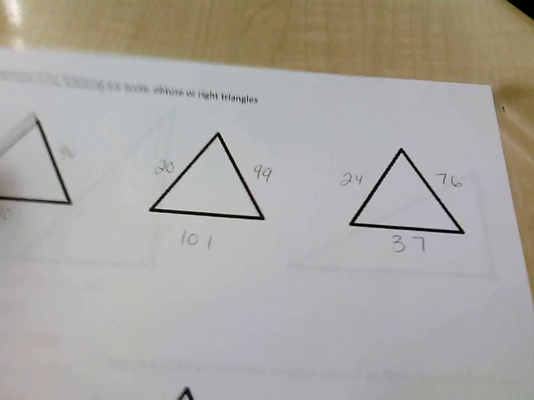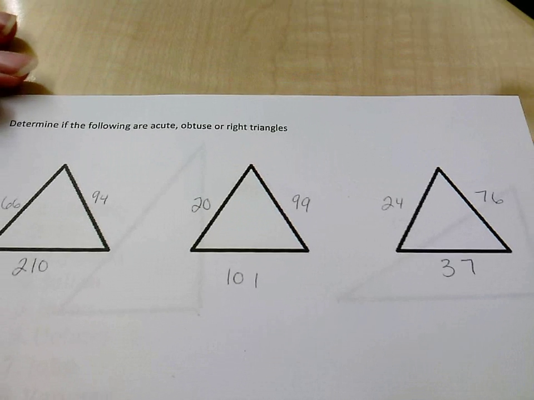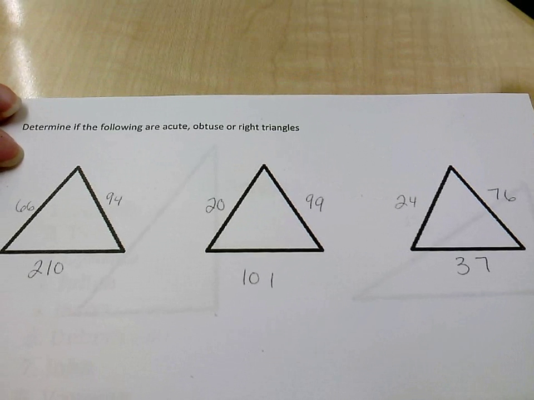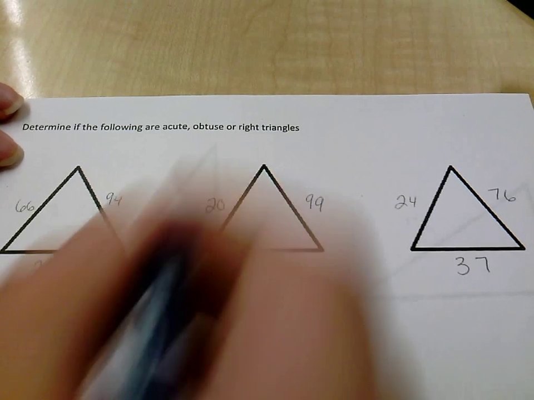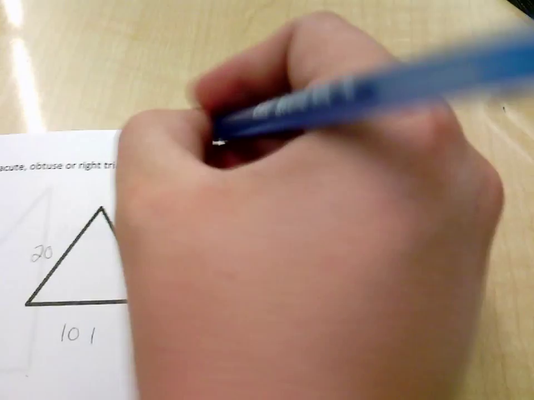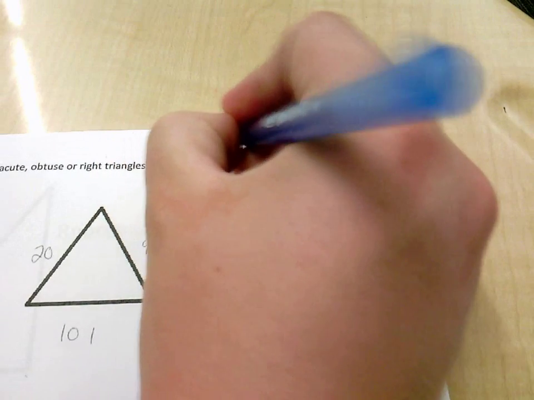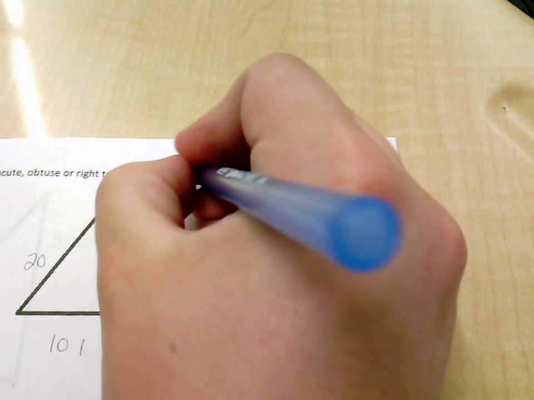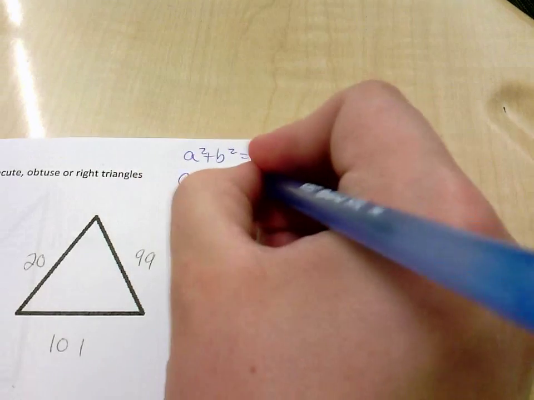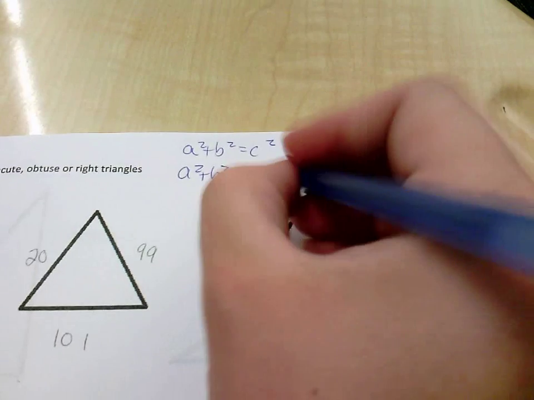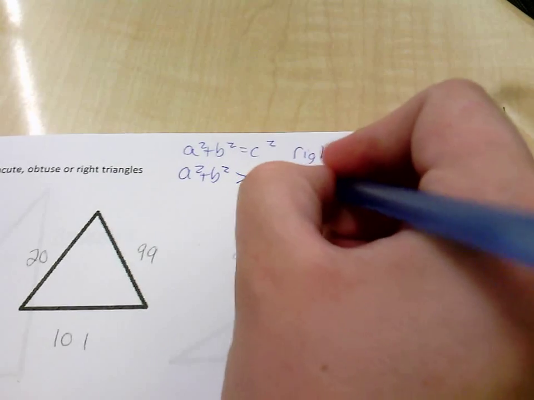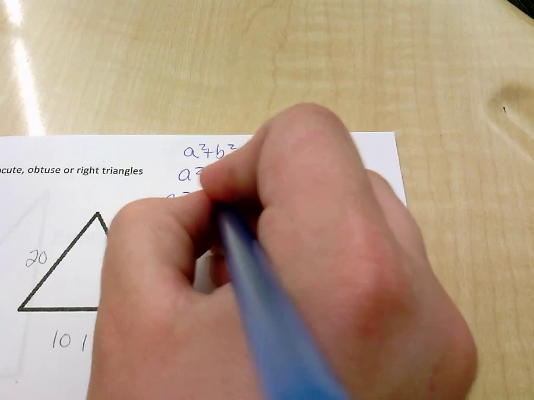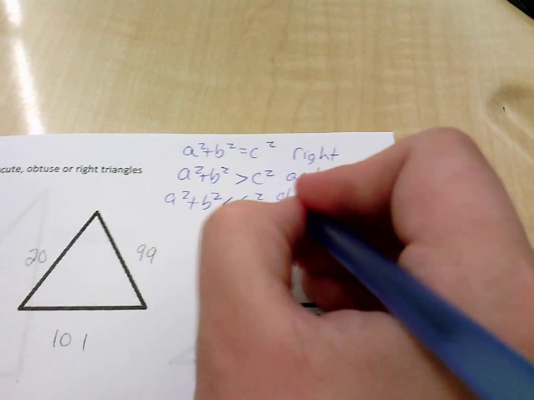Now what we're going to get to is the acute, obtuse, and right triangles. I'm only going to do a couple of these just to show you what to do. We know the formula for the Pythagorean theorem is a squared plus b squared equals c squared, and we know that for right triangles. But sometimes you can have obtuse triangles. If a squared plus b squared is greater than c squared, you know that's acute. Or if a squared plus b squared is less than c squared, it's obtuse.